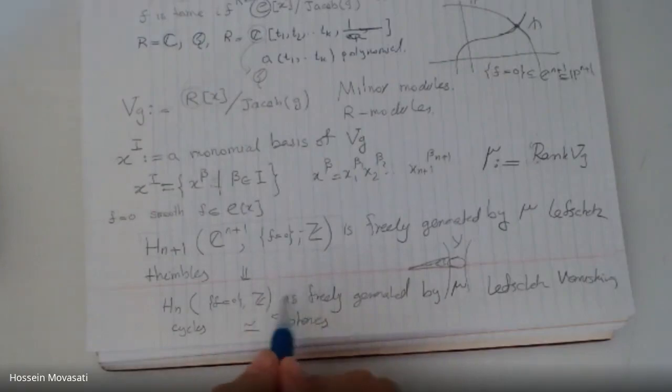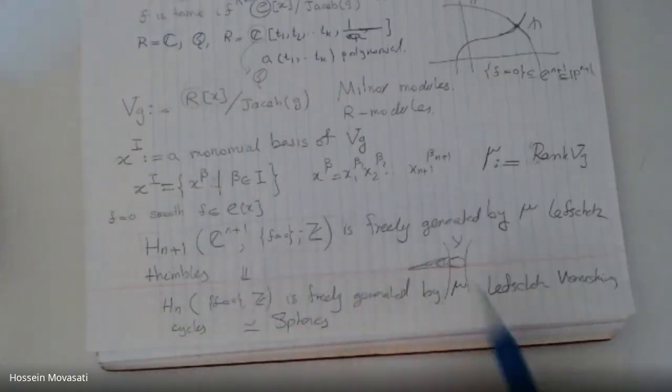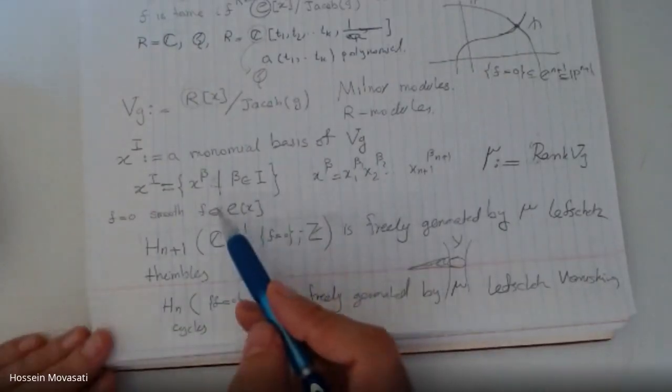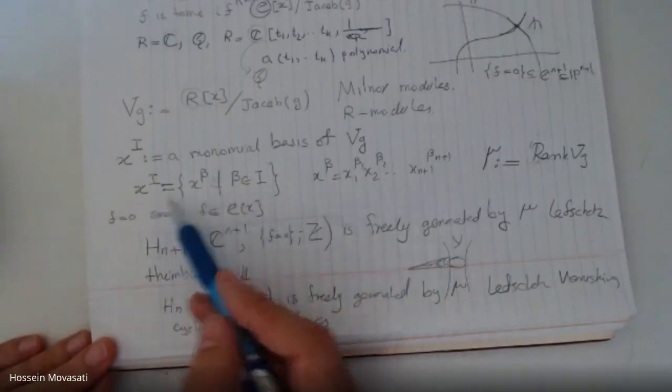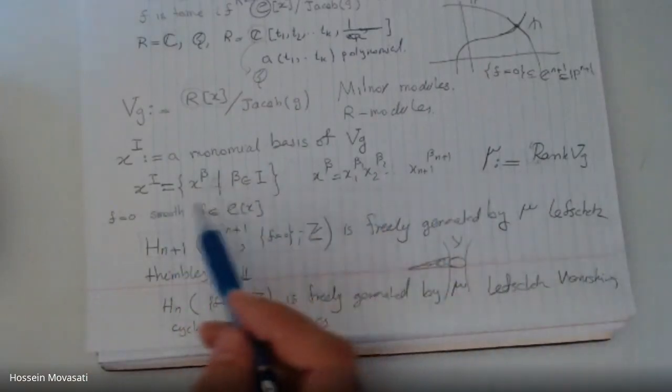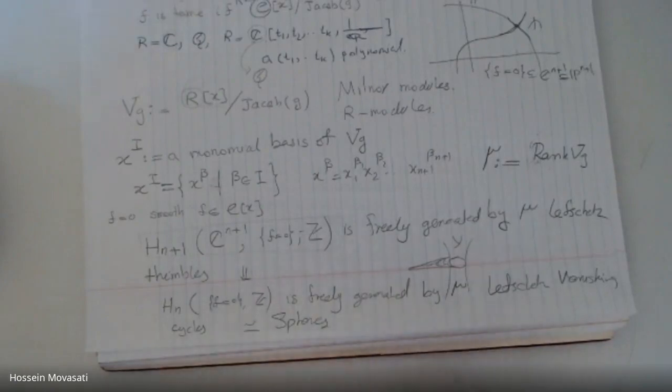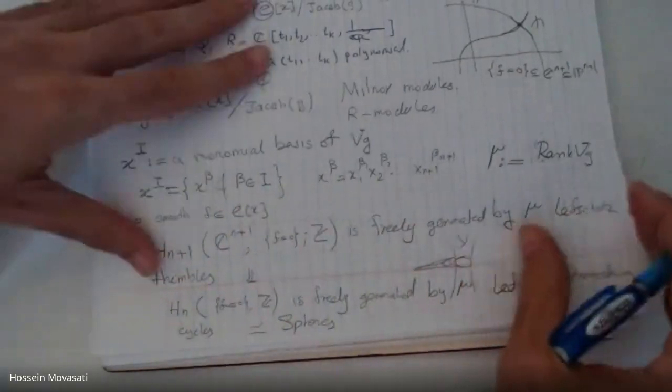So the topological part we have already seen. Now we are going to see the algebraic part, which will be the de Rham cohomology of f equal to 0. Today we will focus on this.